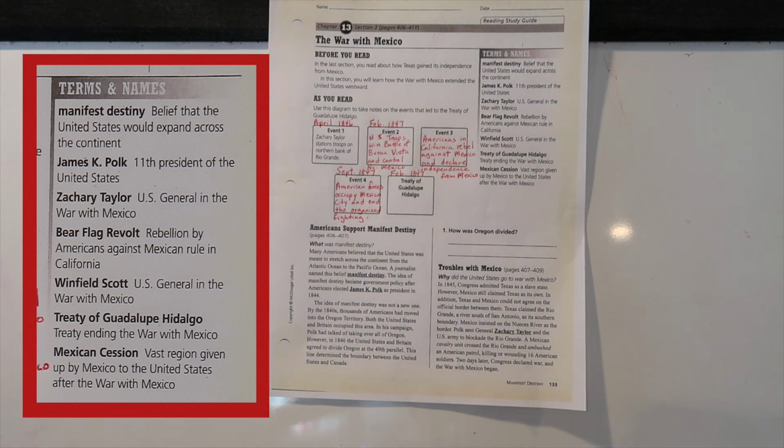But don't forget that manifest destiny is also connected to the issues of slavery. It's also connected to the issue of racism, as people moved west and disregarded the land of the Native Americans and of many of the Mexicans who had held that land since the Spanish conquest before that.